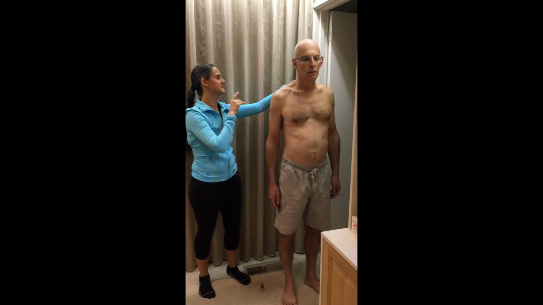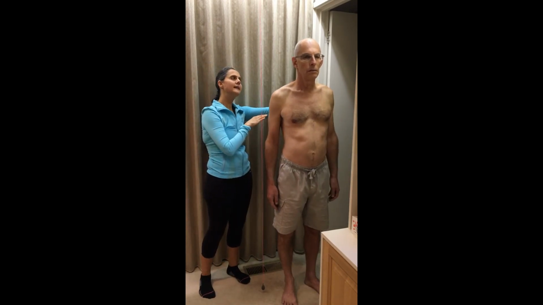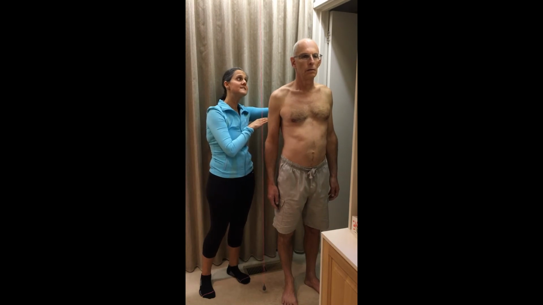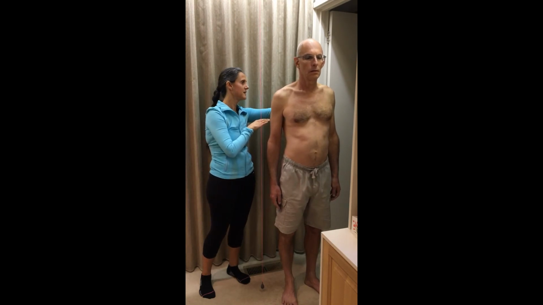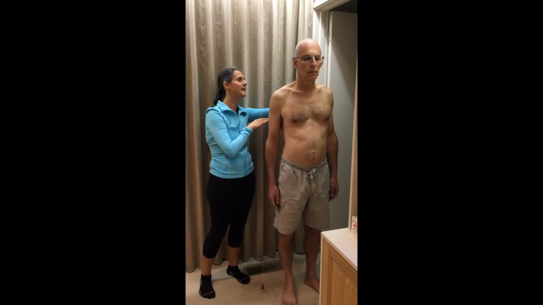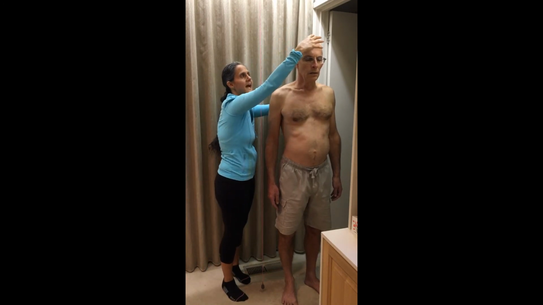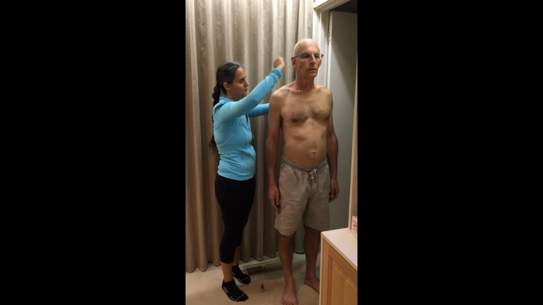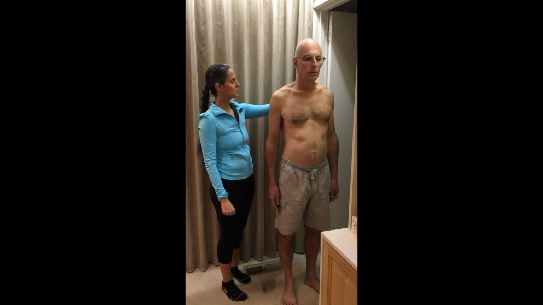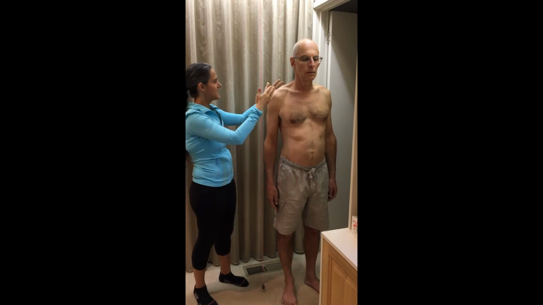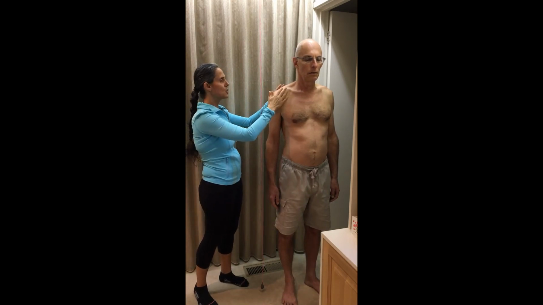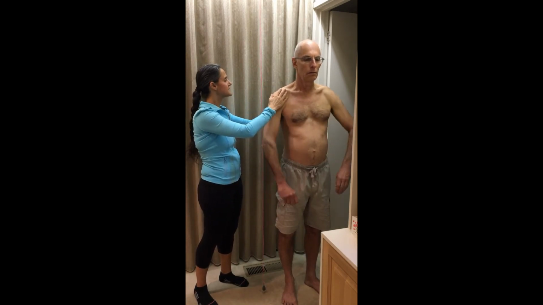What else we can see is that there is a little bit of lower cervical extension here in the cervical spine that actually causes a forward head position in Ofer's posture. The last thing to check here is shoulder and thorax.